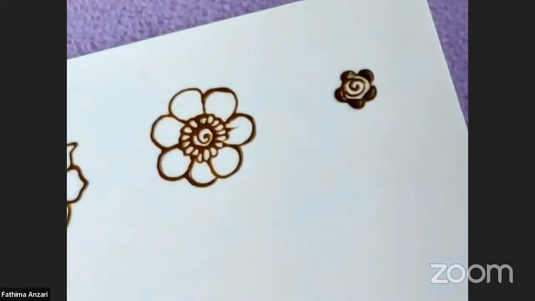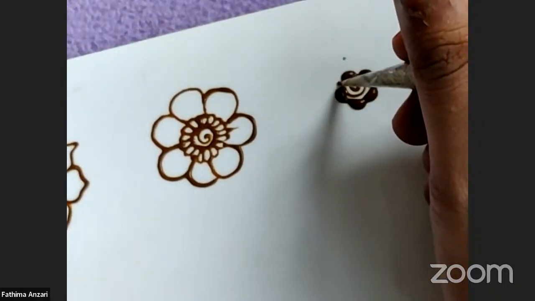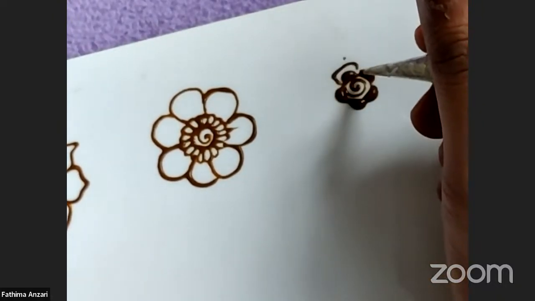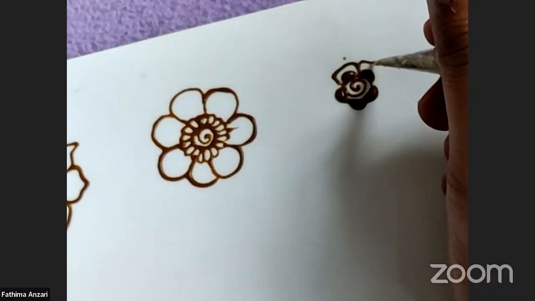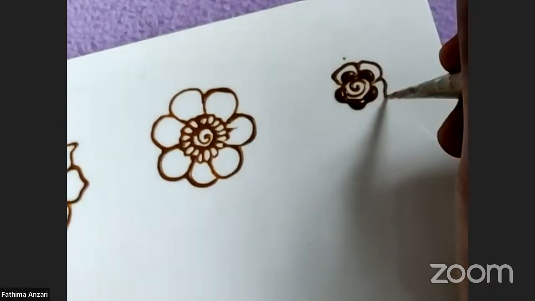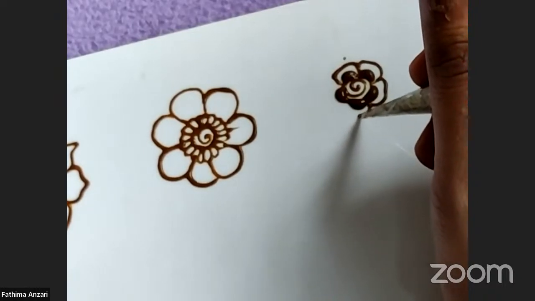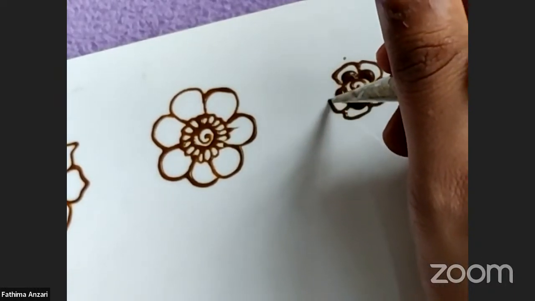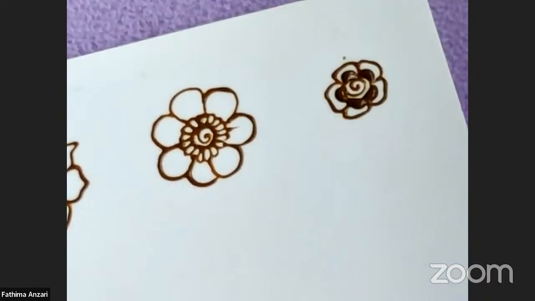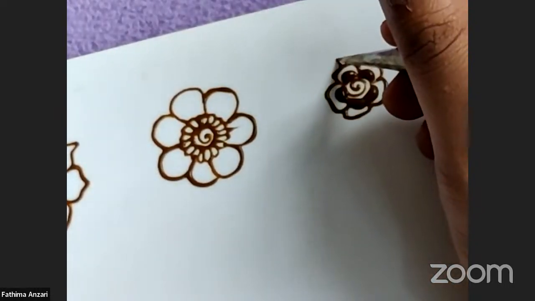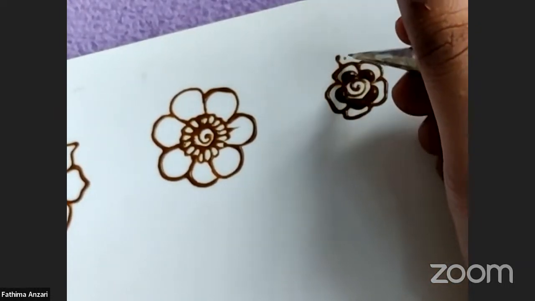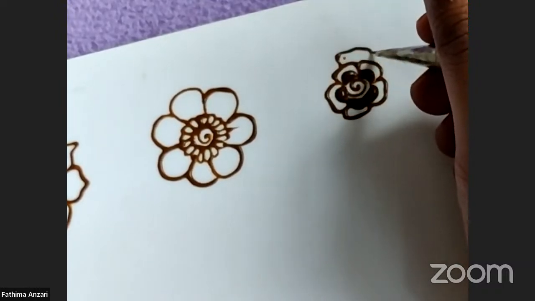So yes, I have given thick petals on top of that. Now on top of this I'm gonna give a small petal like this. Now on top of this I'm gonna give another layer of petals which I will start from here, and this line will come in between.